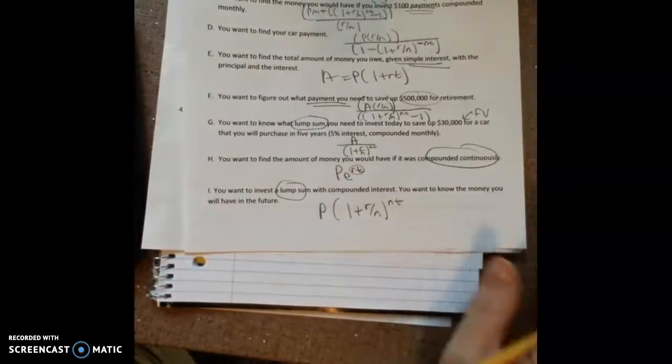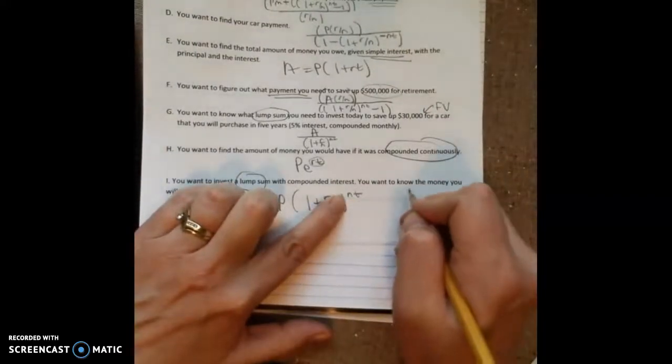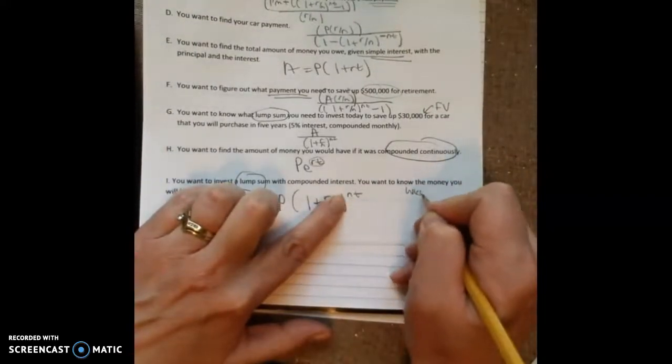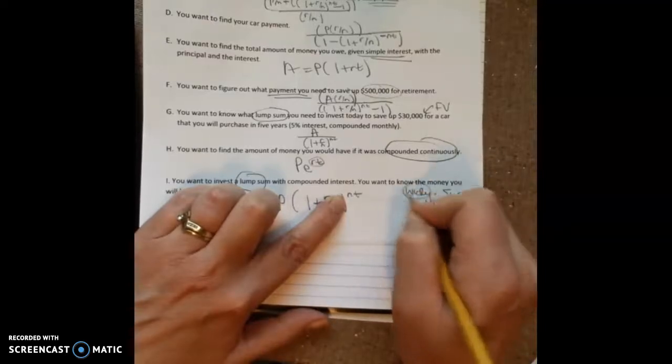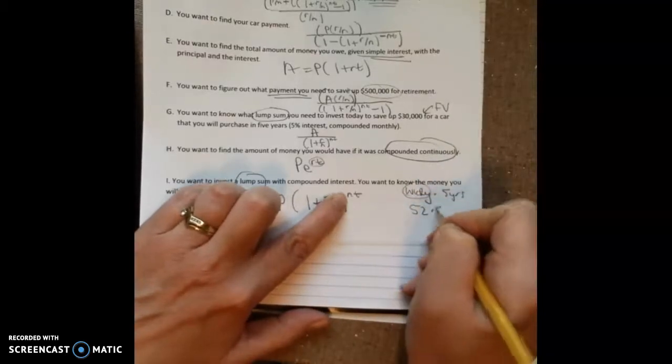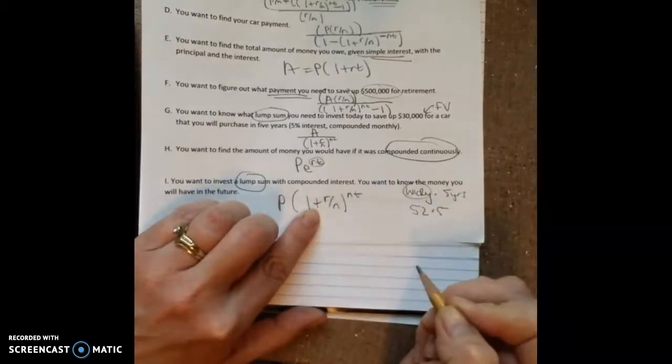Okay, and again, when you use these formulas, be careful. If it's compounded weekly, and maybe for 5 years, there are 52 weeks in a year, so n is 52 times 5. I would multiply that myself before putting it in as the exponent.